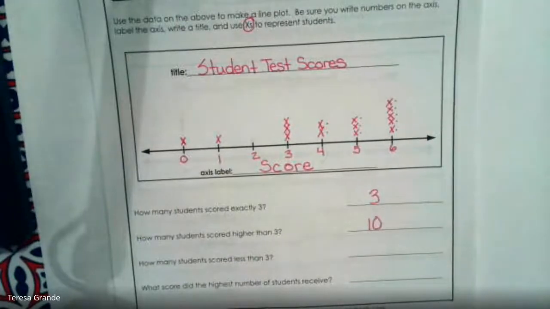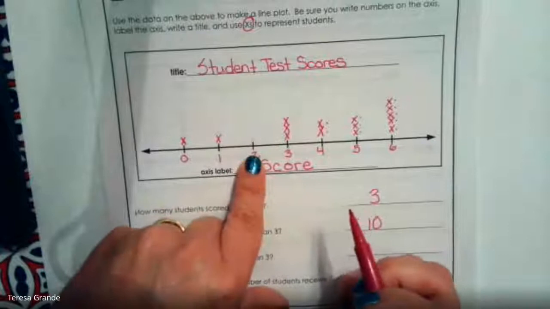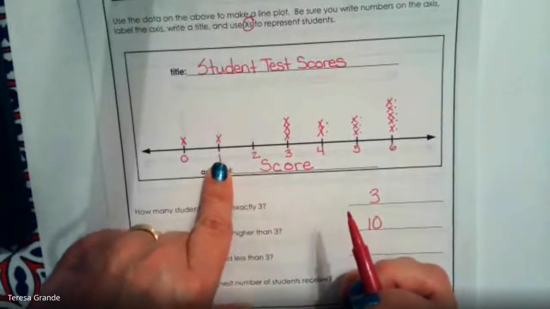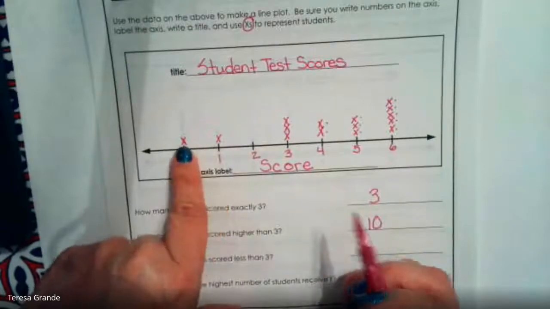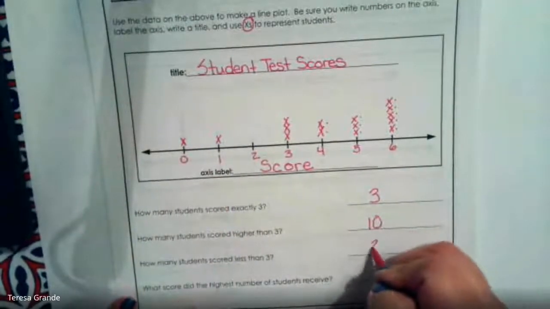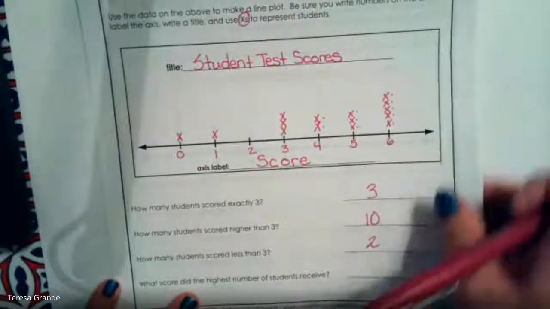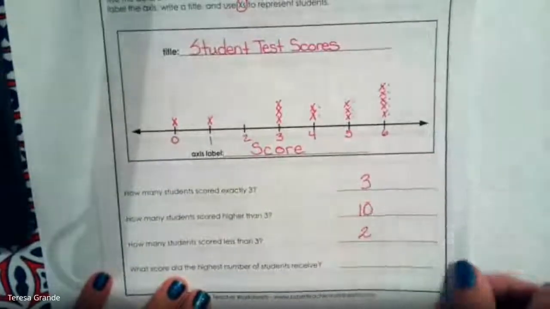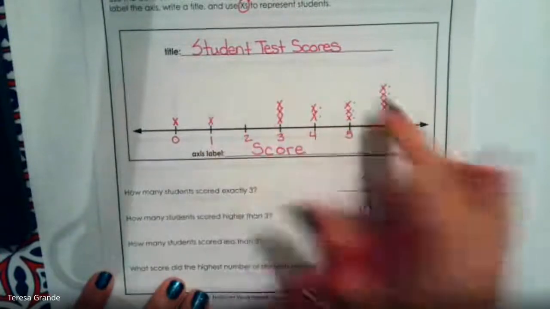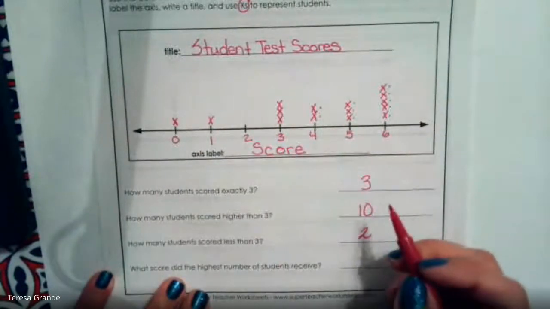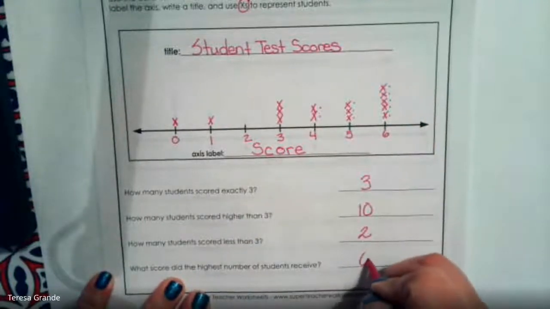How many students scored less than 3? Nobody scored a 2. One person scored a 1, and one person scored a 0. So 1 plus 1 is 2. What score did the most number of students receive? What has the highest number of X's? That is correct. Most students scored a 6.